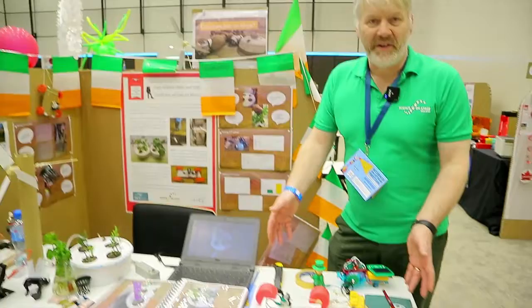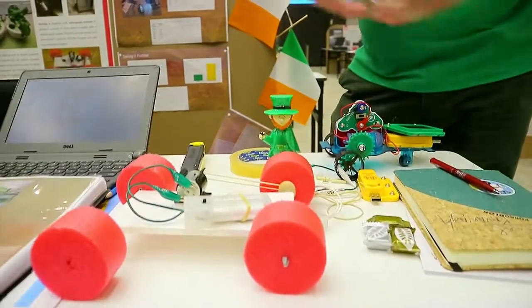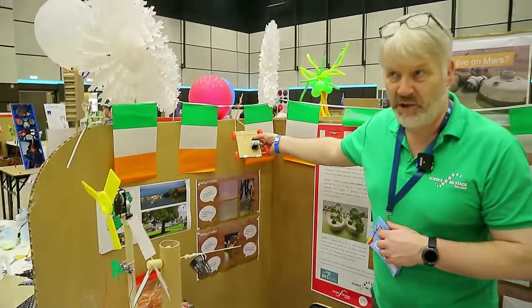And then this is fun. This is the design a Mars rover. There's a number of different rovers they can make. I might start by asking them to make rovers at home. So this is one a student would have made at home.